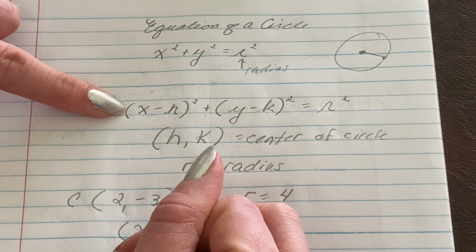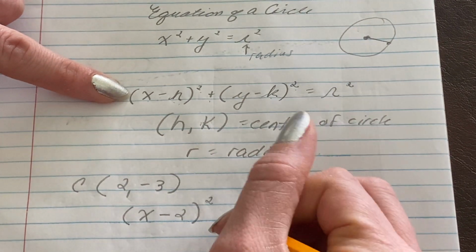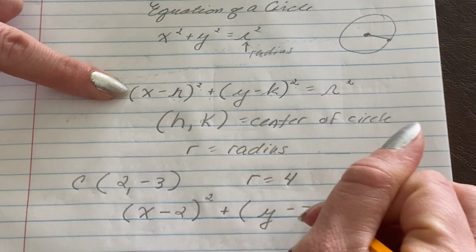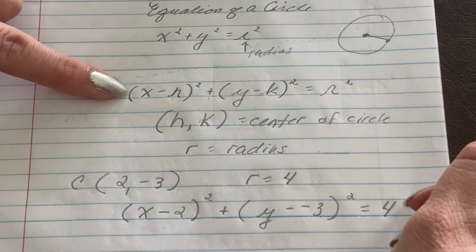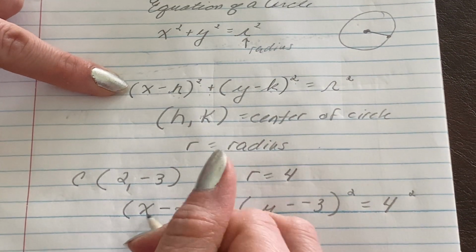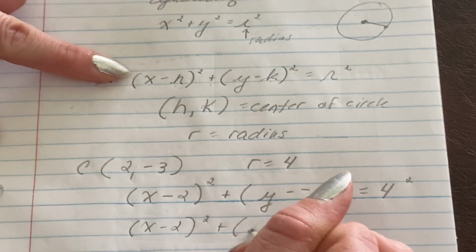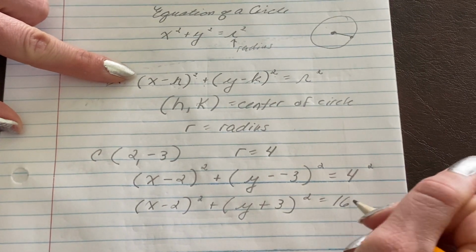So we have (x minus 2) squared plus (y minus -3) squared equals 4 squared. So therefore we have (x minus 2) squared plus (y plus 3) squared equals 16.